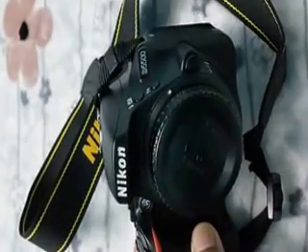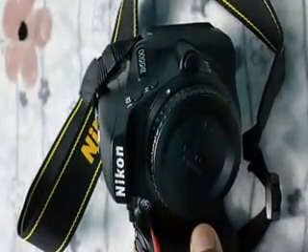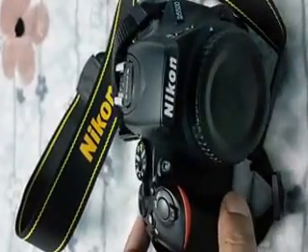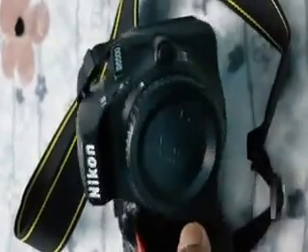You can take a look at the specs on the website. So I'll share the specs of the D5500 with you. Let's just start opening this camera.